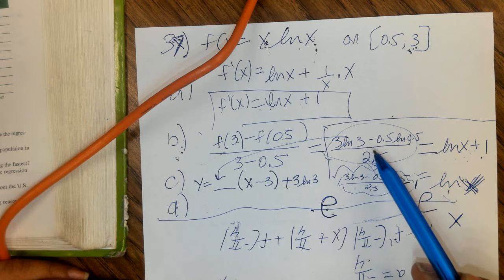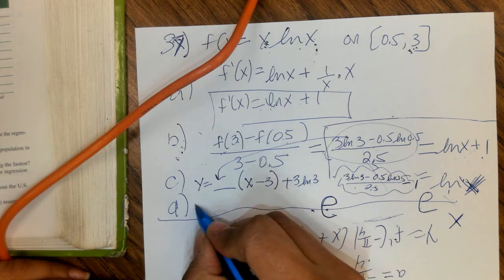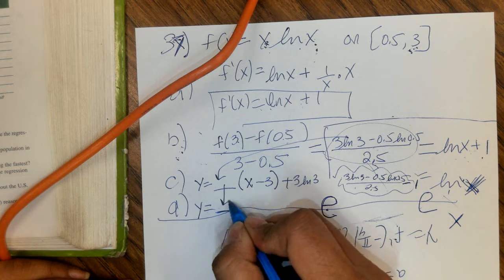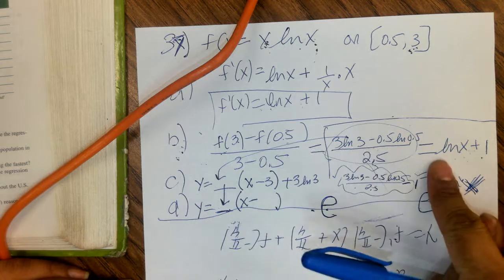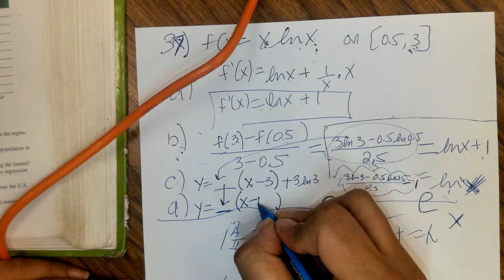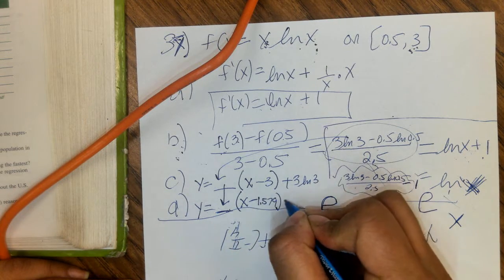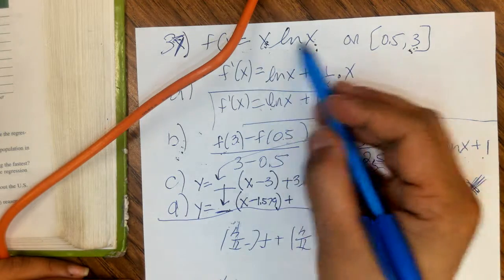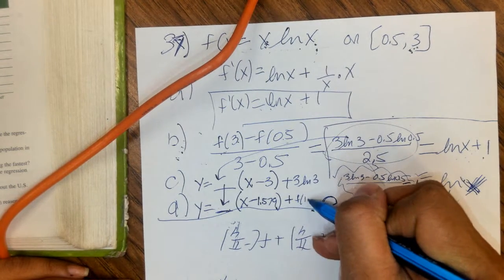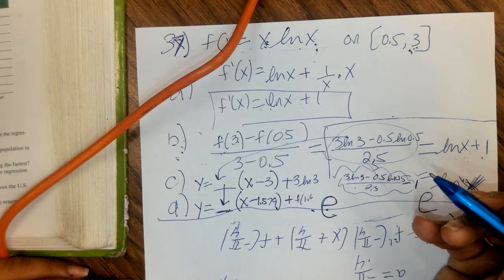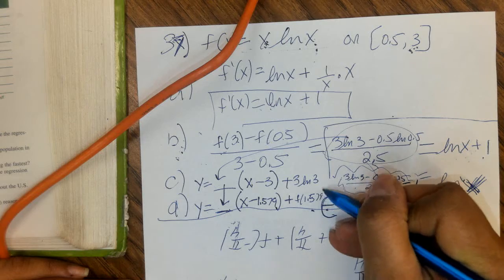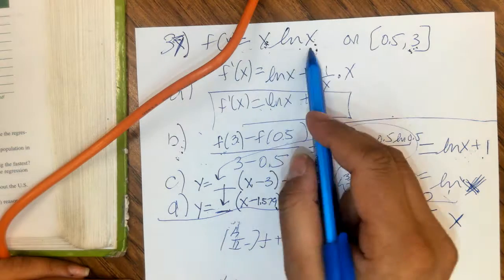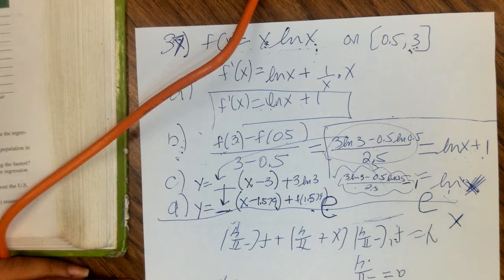If the slope of the secant line is whatever this ugly number is, that's the same ugly number that was in B. The only difference is your point of tangency is your answer from B, which was 1.579, plus you just need the y value at 1.579. Is it? Yeah, 1.579. That's the y value. Plug that into your calculator, and hopefully the answers in the back are the same as what you got. Okay, thanks for watching.